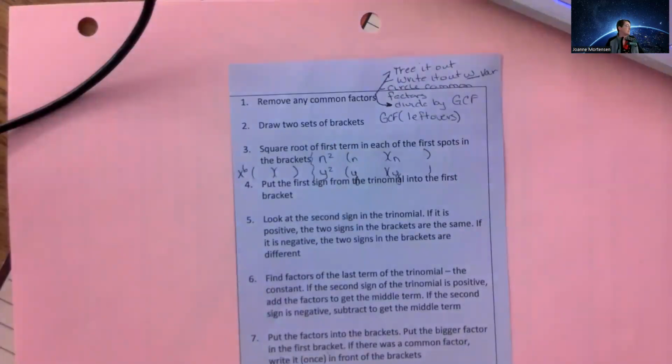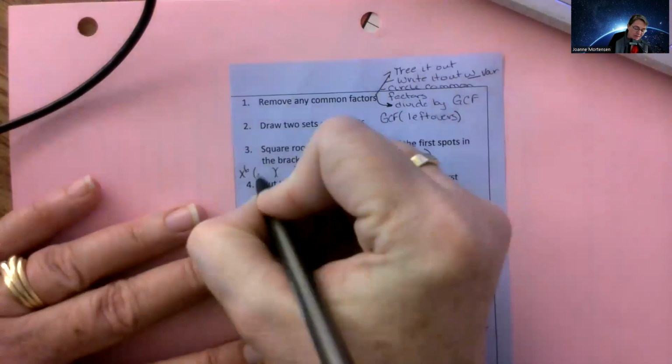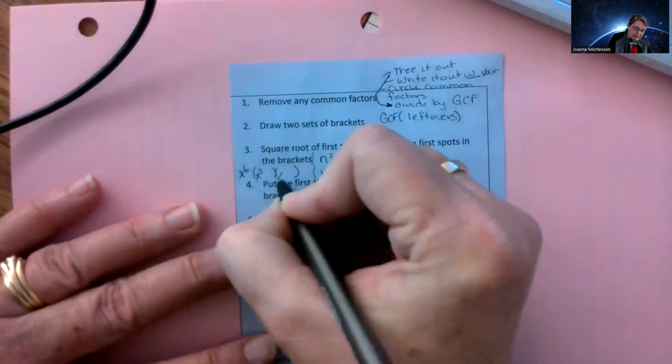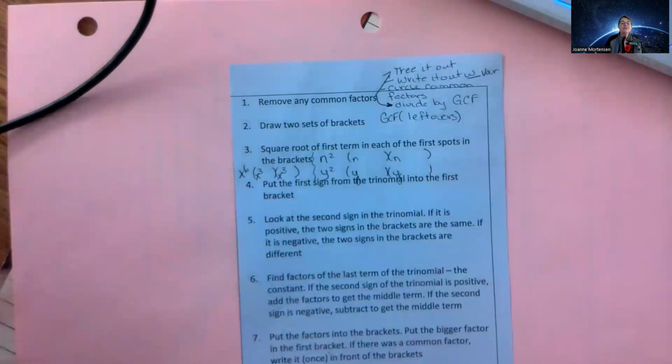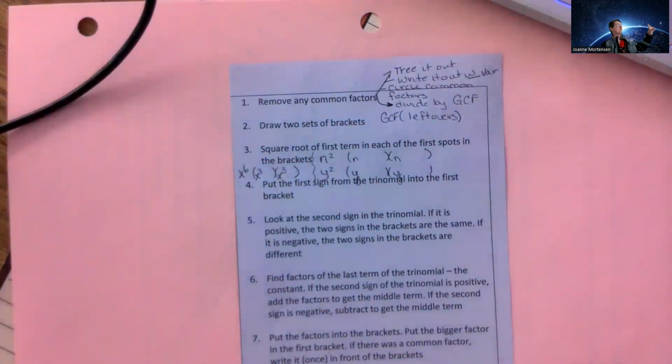X to the 6th. X to the 3rd. No, let's do a second. X cubed. Oh, you're right the first time. So much for trying to be sneaky. So in other words, you take that exponent and divide it in half. There you go.